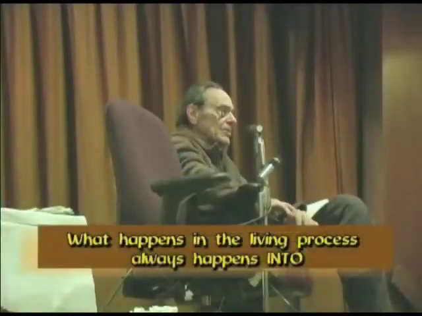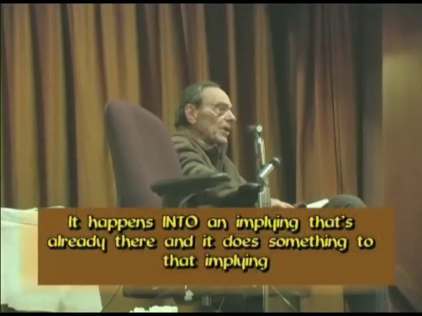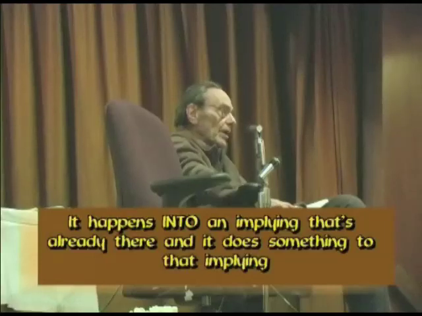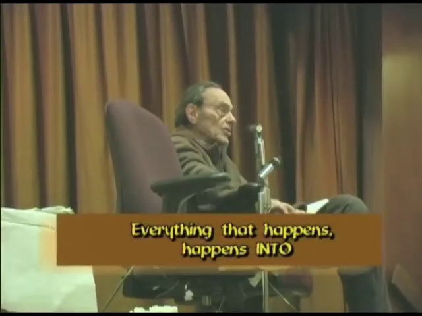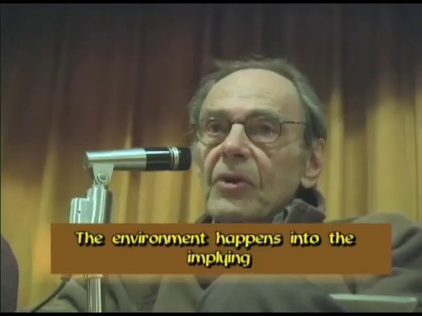I want to have said enough of this little model so that you can take it with you. I'm saying what happens in a living process always happens into. It happens into an implying that's already there, and it does something to that implying. I'm going to say one more little thing if I can. Everything that happens happens into. It happens into the implying of the living thing. The environment happens into the implying.